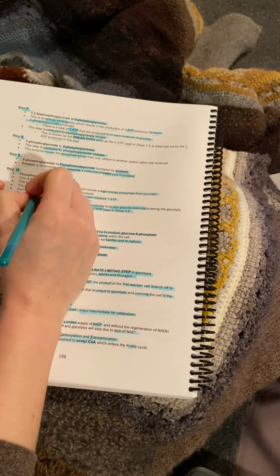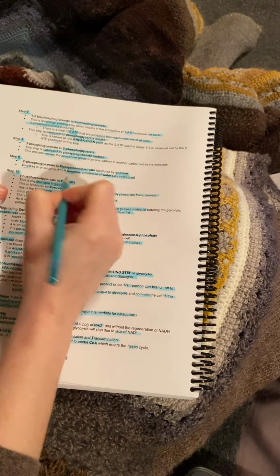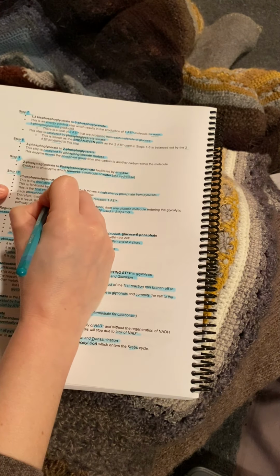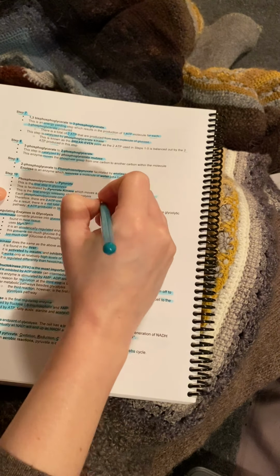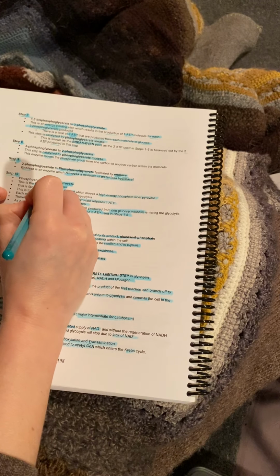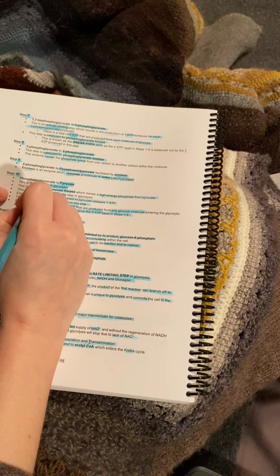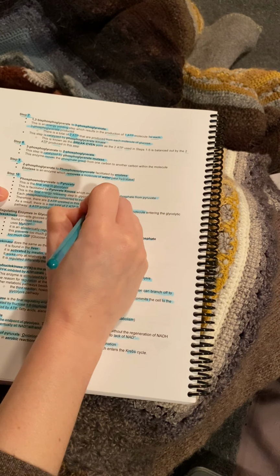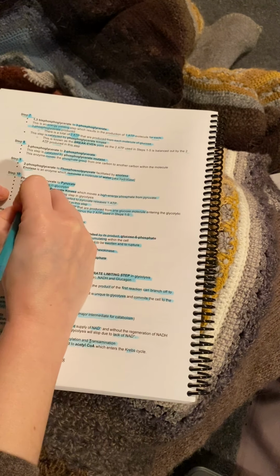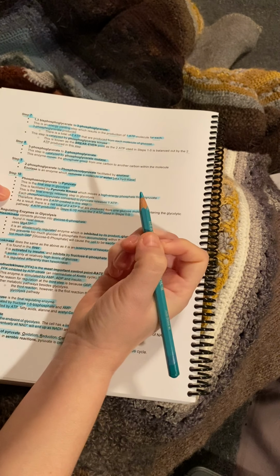Step 10, phosphoenol pyruvate to pyruvate. This is the final step in glycolysis. It's facilitated by pyruvate kinase, which moves a high-energy phosphate from phosphoenol pyruvate. This is the final energy-releasing step. Each phosphoenol pyruvate converted to pyruvate releases 1 ATP. Therefore, there are 2 ATP created in this step.